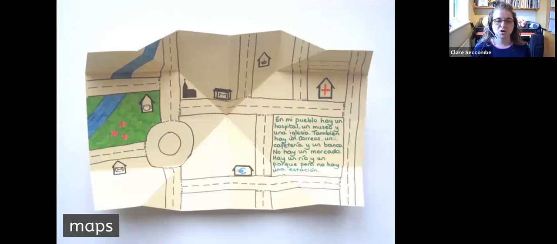Now, these foldable maps are a complicated fold, but this can be part of the challenge. And it works in the same way as those little pocket tourist maps that you can buy. And we use them in year 6 to practice the names of places in town, saying what there is and what there isn't. When you fold them up, they actually make the shape of a house. And some of the girls made the outside of their map into a house, saying that the map was what you could see outside of the house.